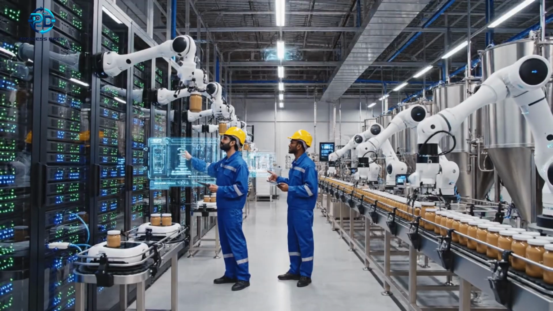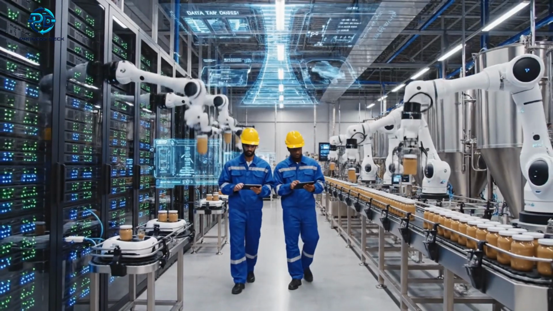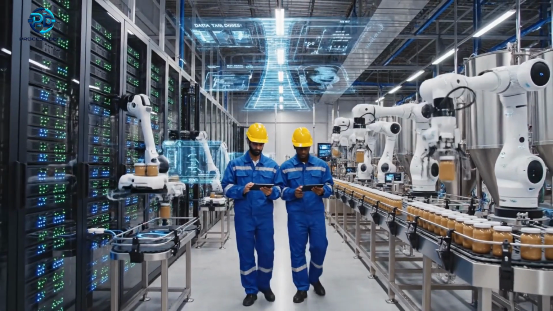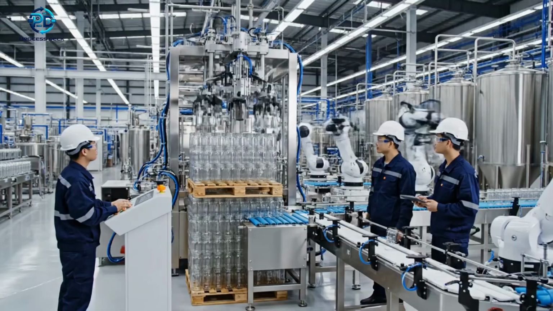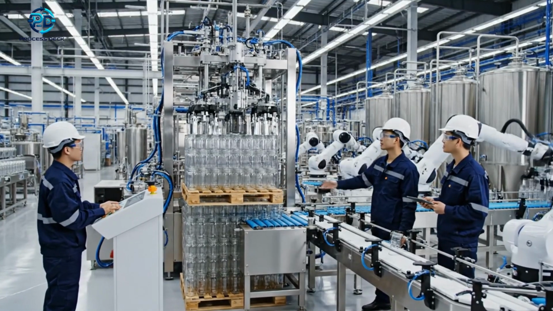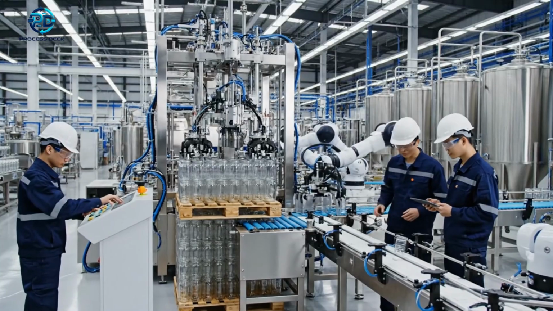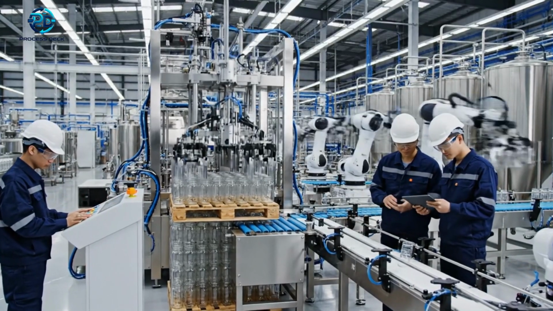Check the flow rate on the new racks. Stable. We are clear for full production. We're running at 95% efficiency on this line. Good. Keep monitoring the vacuum pressure on the gripper.